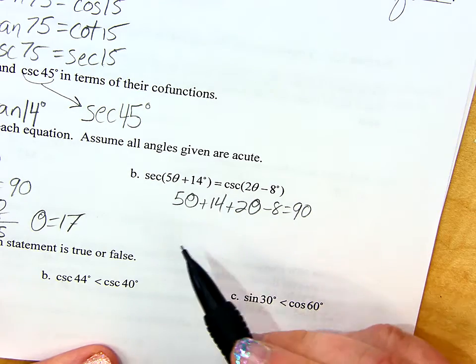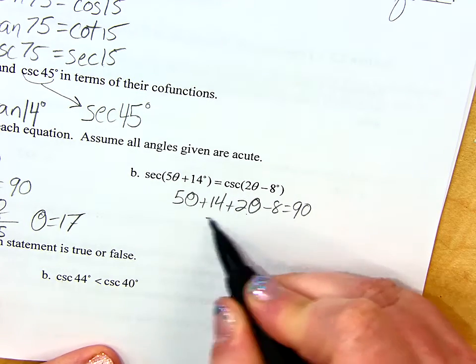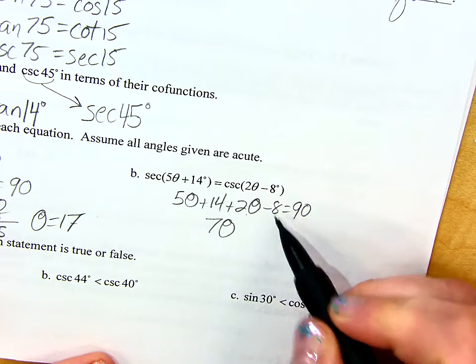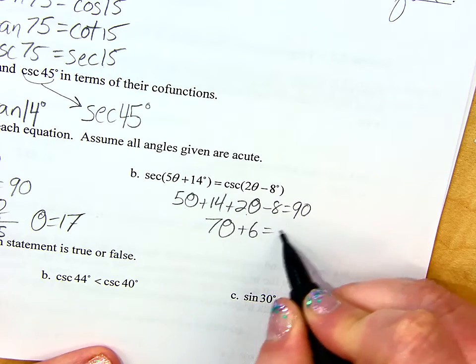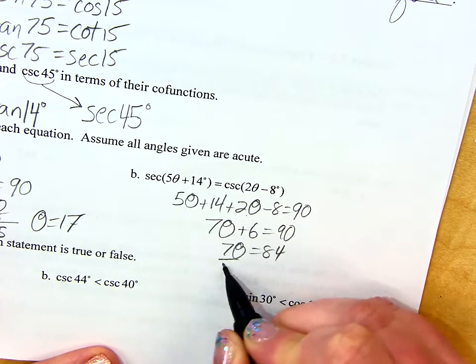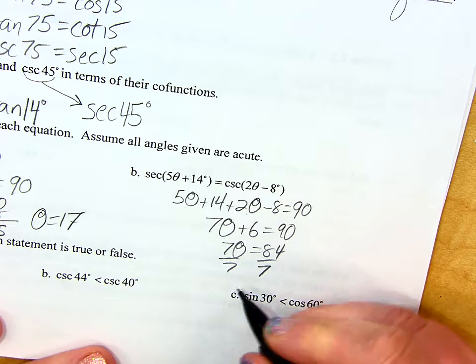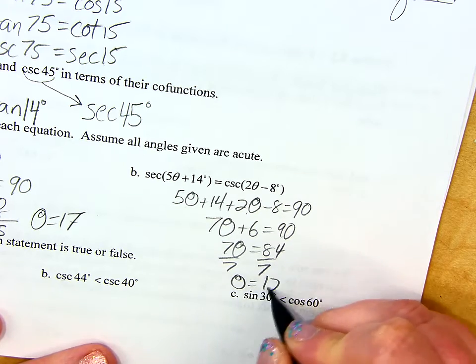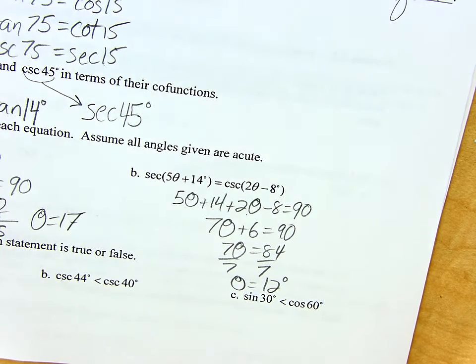Remember, theta and x is the same thing. So 5 of these and 2 of these are 7 of these. 14 and negative 8 is 6. So 7 of these equals 84. That's 12? Yes. So my mystery angle must be 12 degrees. Does that make sense, you guys? Everybody's okay? All right. In the next section, it's true or false.